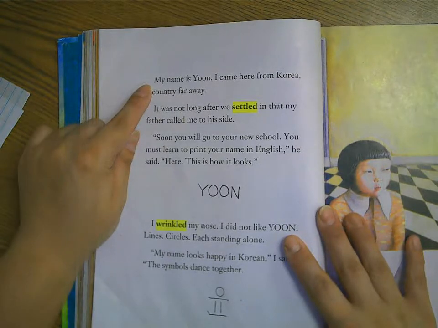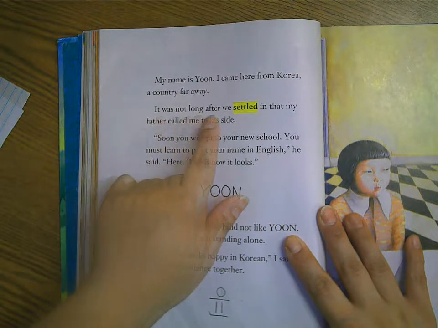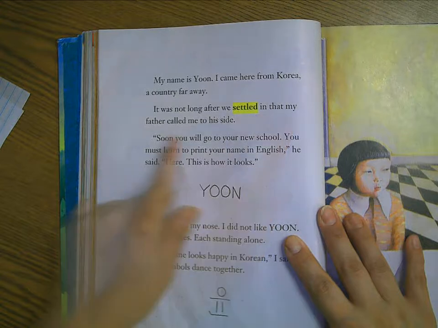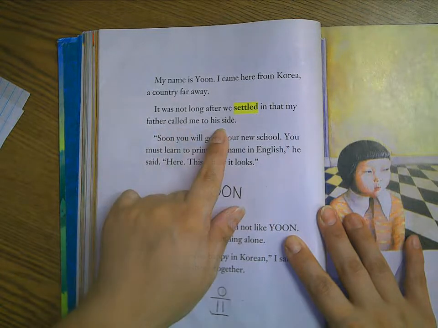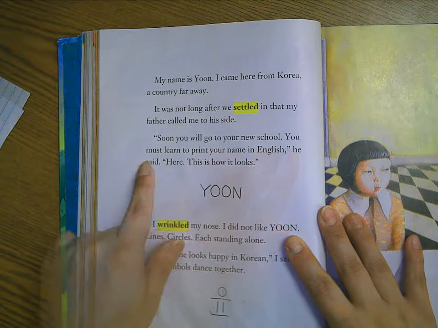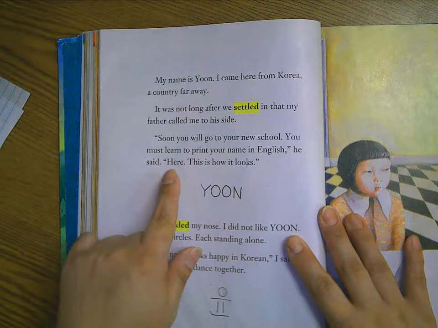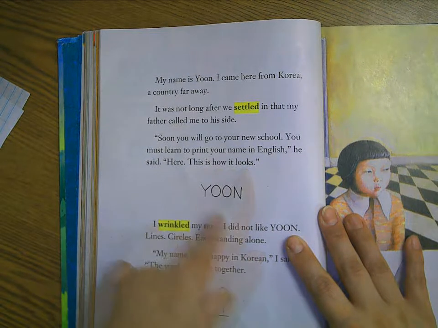My name is Yoon. I came here from Korea, a country far away. It was not long after we settled in that my father called me to his side. "Soon you will go to your new school. You must learn to print your name in English," he said. "Here, this is how it looks.